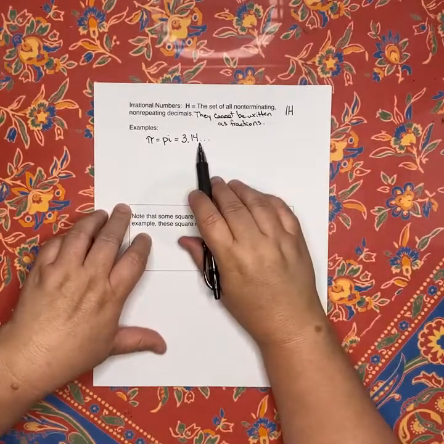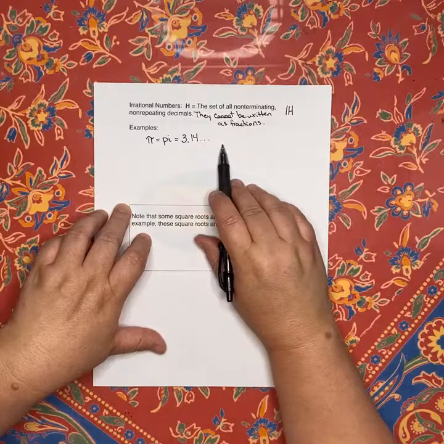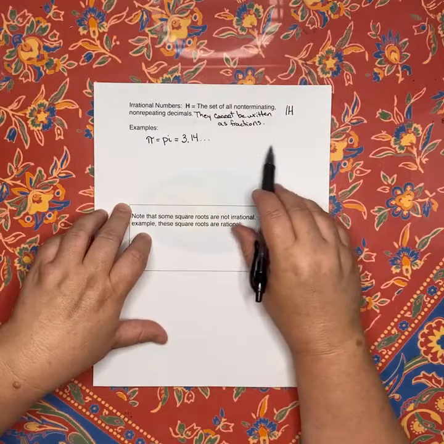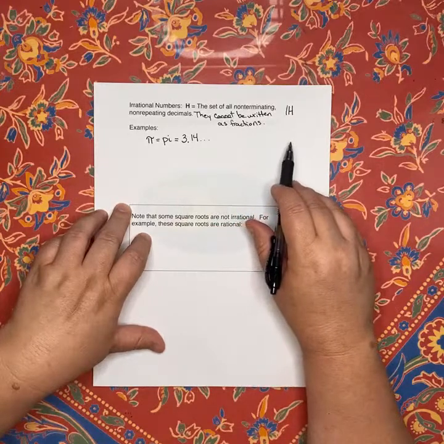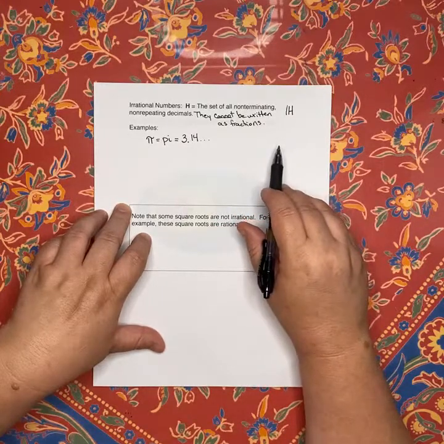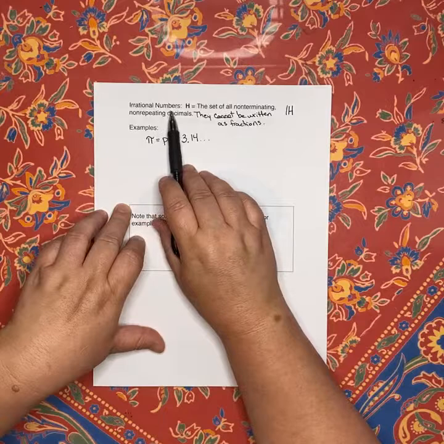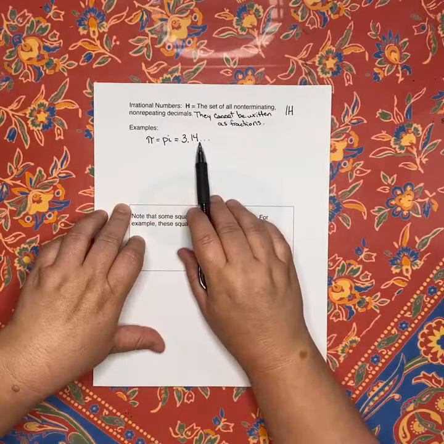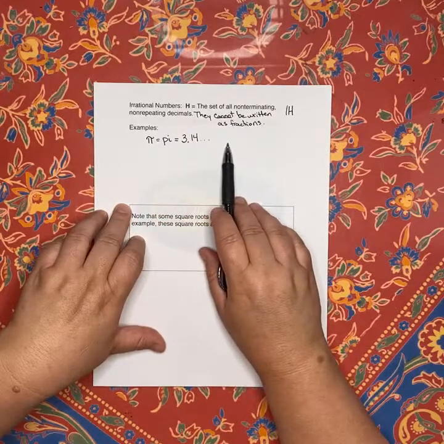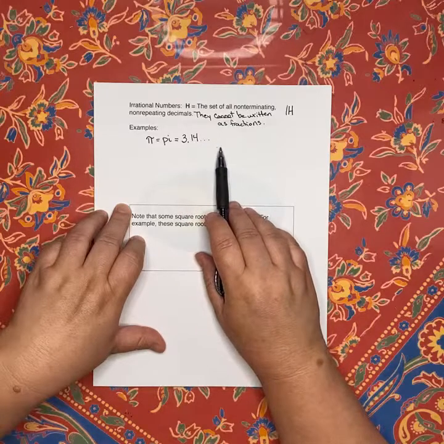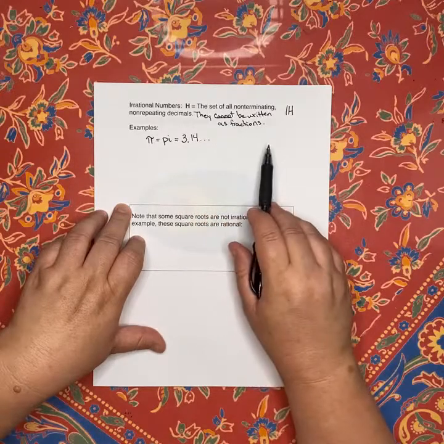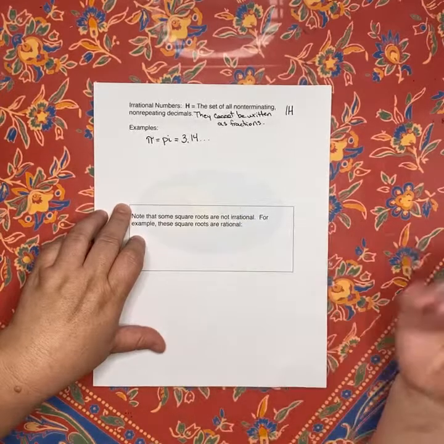These digits will keep going, and sometimes they get into an interesting pattern, but then they break themselves out of it. The idea is that with irrational numbers, the decimal expression just keeps changing, doesn't repeat, doesn't stop, just keeps going.